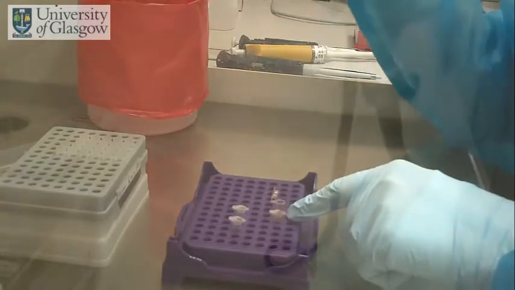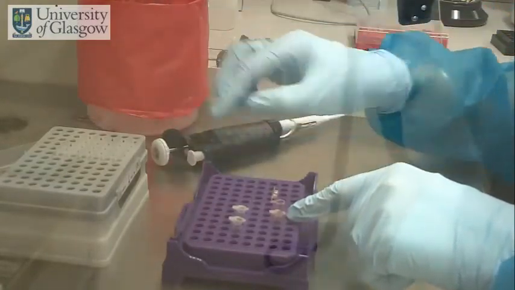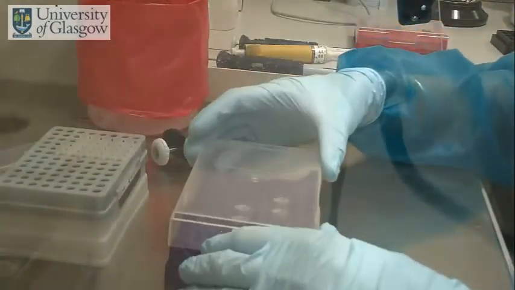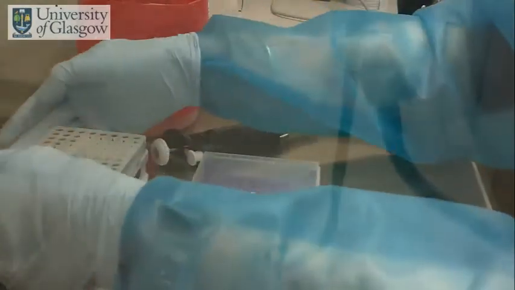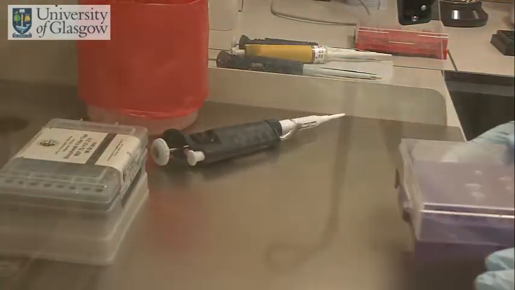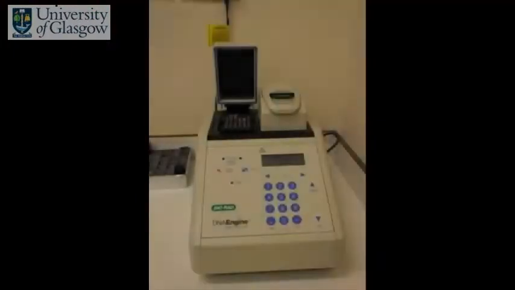Once all the samples have been loaded, the tubes are closed and then centrifuged to make sure that all the liquid is in the bottom of the tube, where the actual thermal cycling is going to occur within the PCR machine. So the samples are loaded into the thermal cycler, also known as a PCR machine. The program is started. The program for Parvo PCR will take 2 hours and 21 minutes to run to completion.